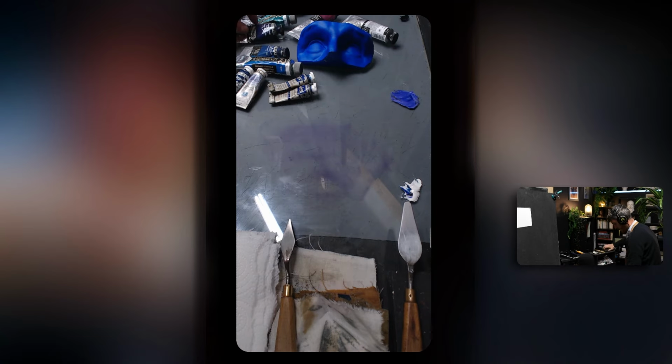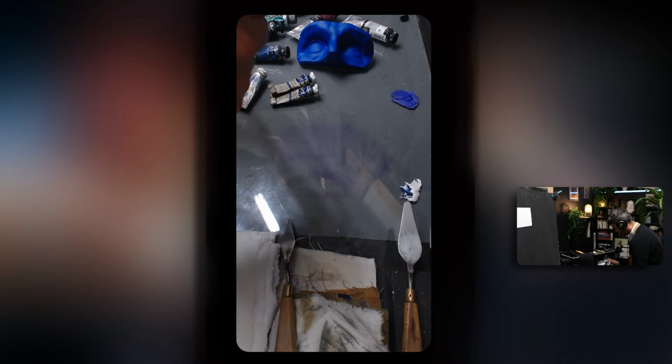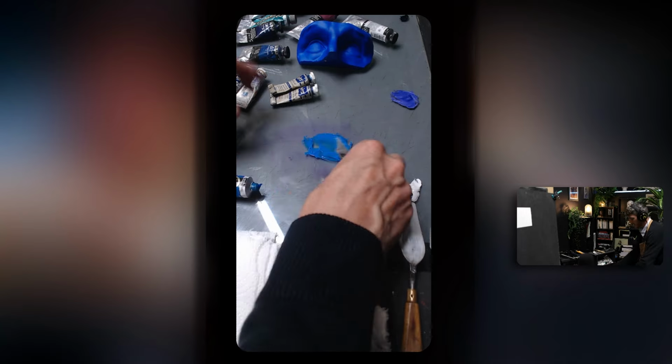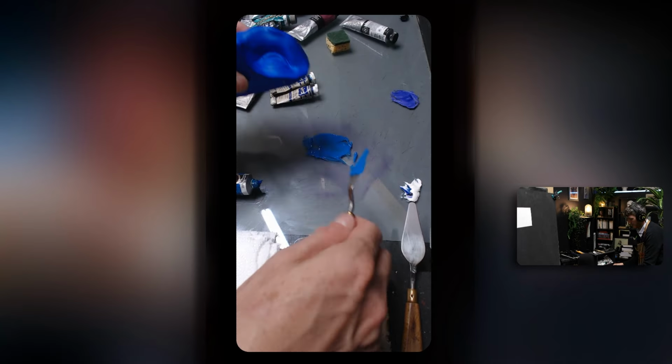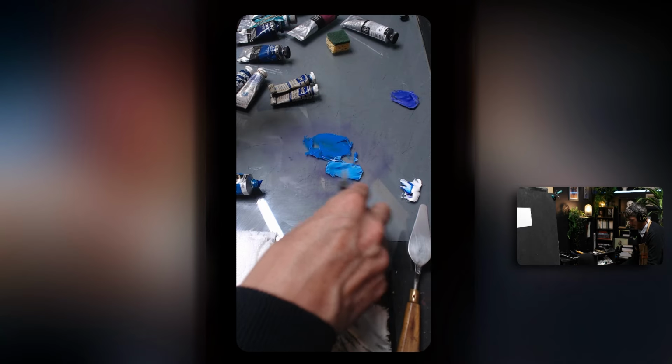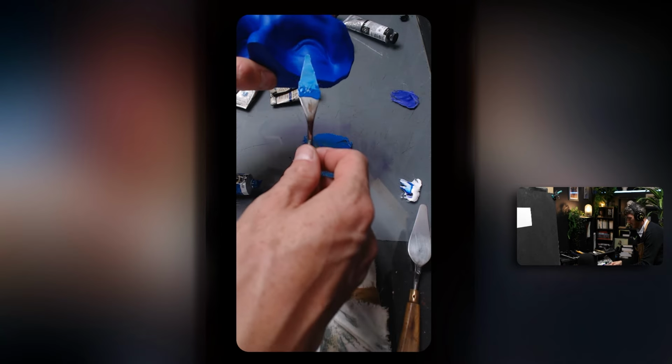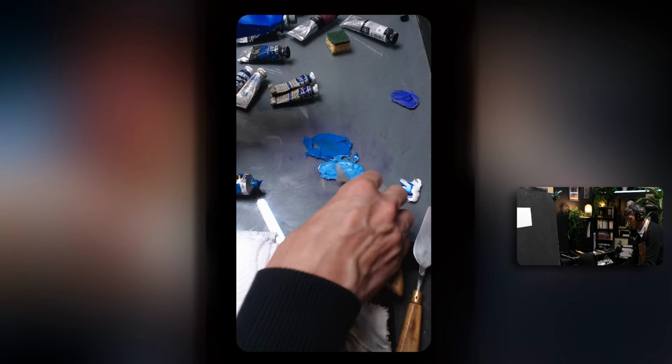Next. Okay. I'm going with whatever you say. So this is phthalo blue manganese. This one I found very weak. Not the right pigment. Let's switch to the next one.